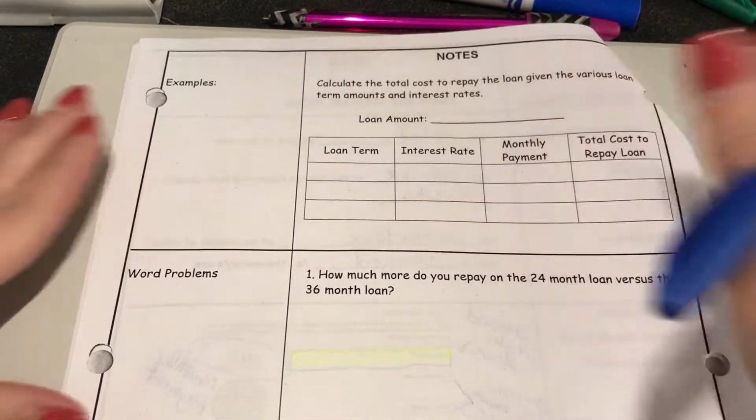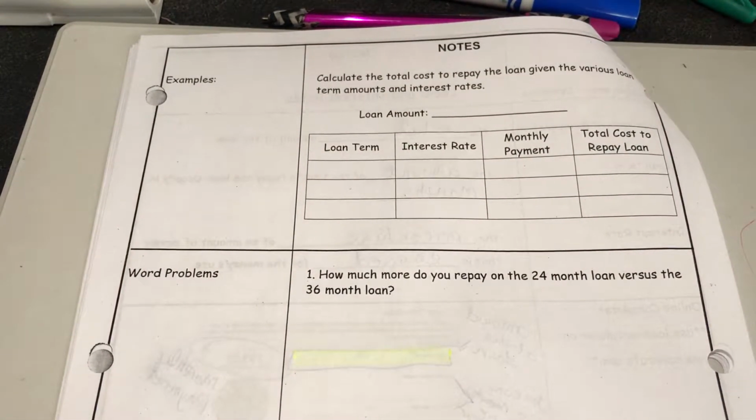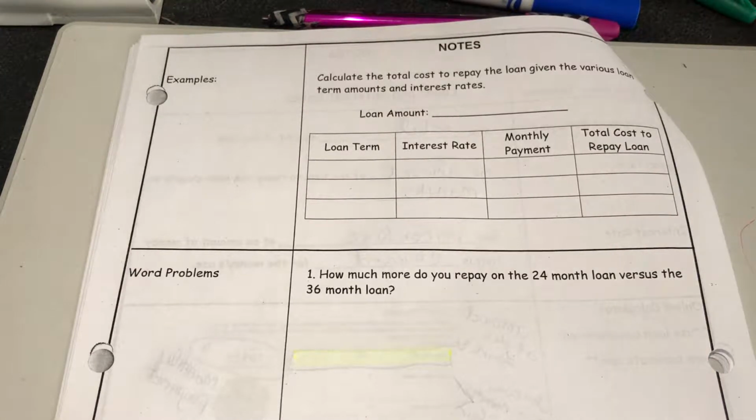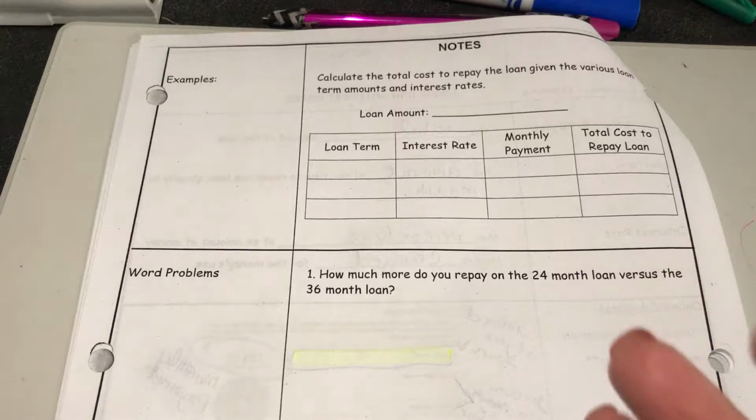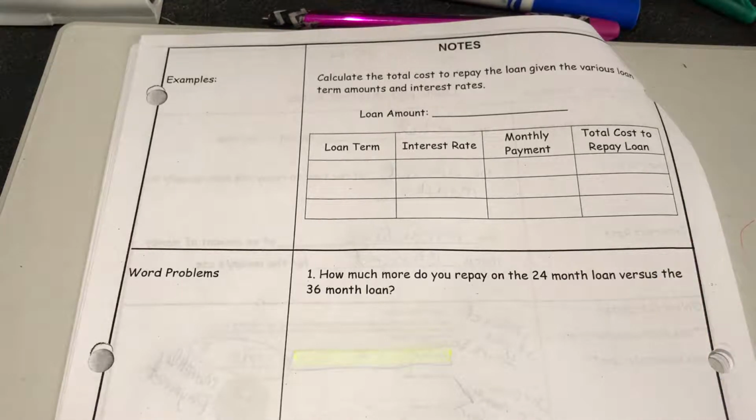Okay, it says calculate the total cost to repay the loan given the various loan term amounts and interest rates. What I'm going to do is give y'all the first two columns, and then I want you to pause the video, get on the online calculator, fill in the rest, and when you're done with that, turn the video back on and complete the rest of the notes.